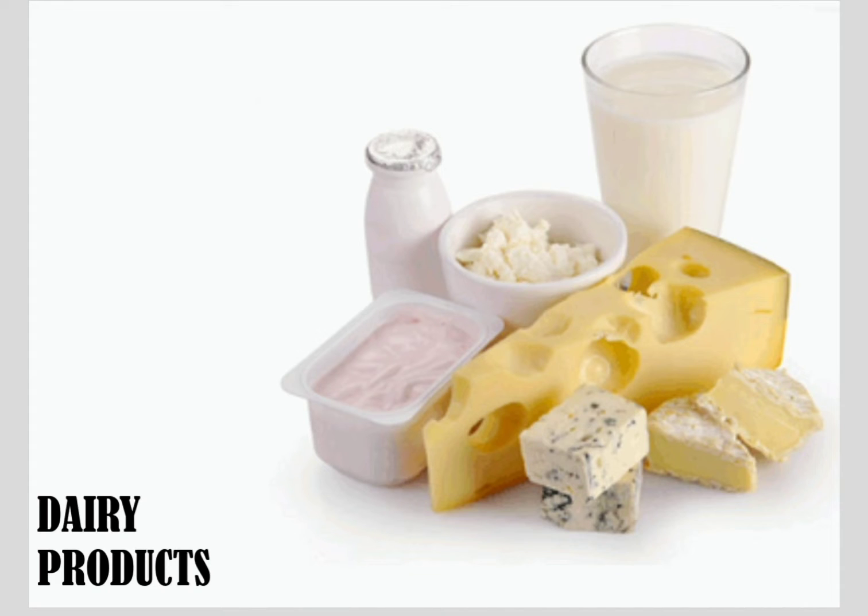So all these dairy products that we are so much fond of having, so much fond of eating, like cheese, butter, cream, yogurt, all these things are prepared in a commercial level in a little different way. Okay, the water content and the acidity of the milk will change in the same way as it changes when we are making these things at home.